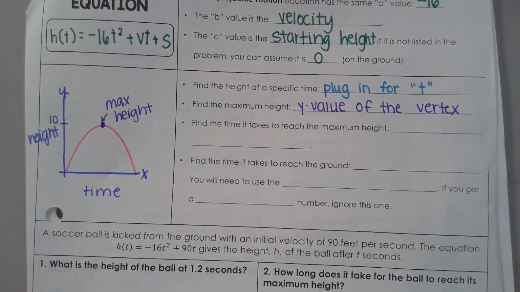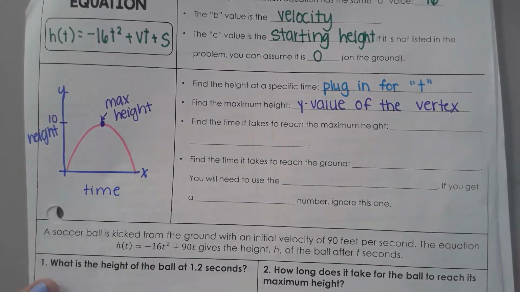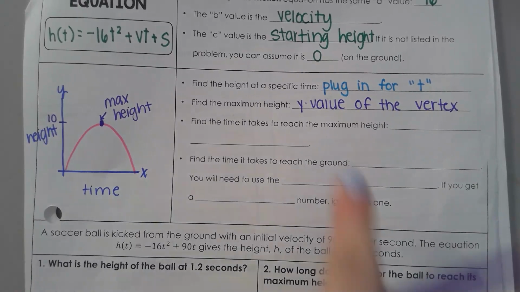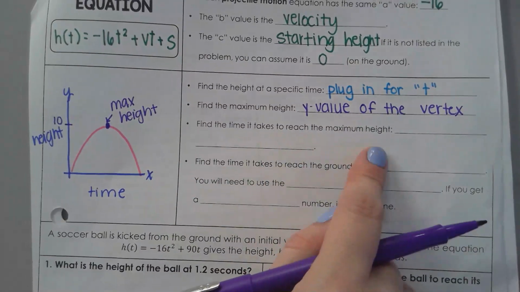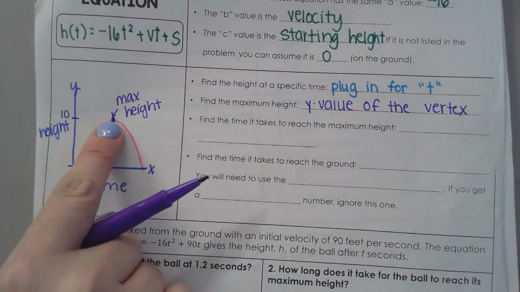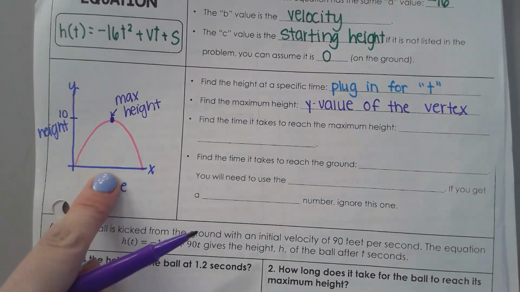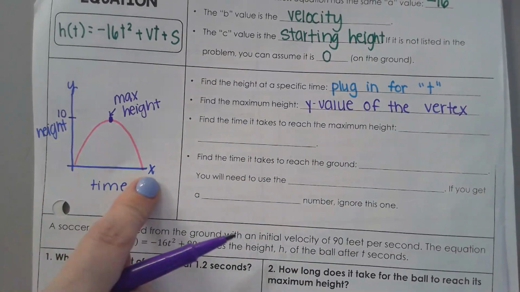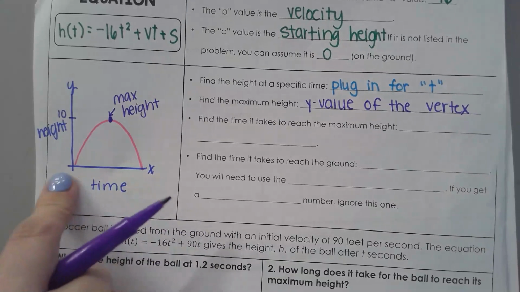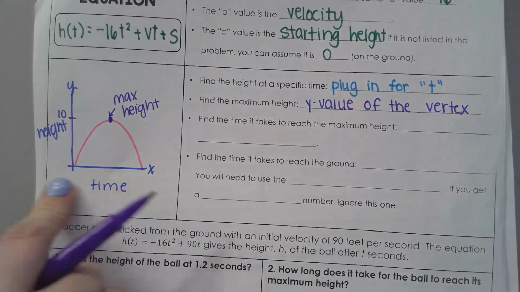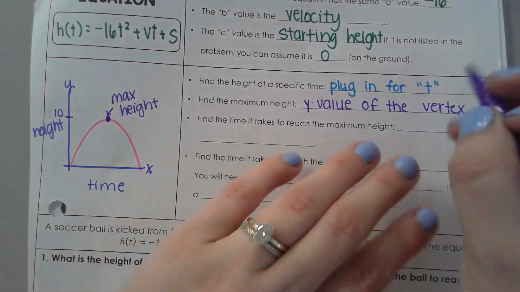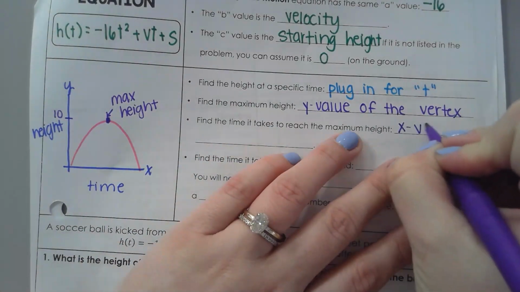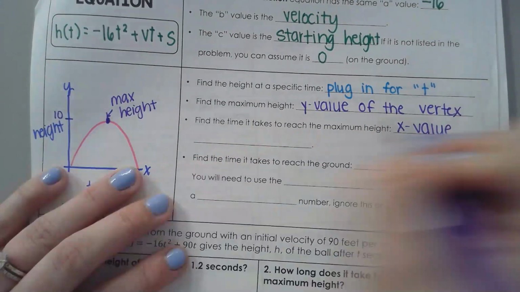Sometimes it'll say, find the number of seconds that it takes to reach the maximum height. We're still talking about the vertex, but if we're talking about a number of seconds, we're talking about the time, which is on the x-axis. So in that case, it would be the x value of the vertex.